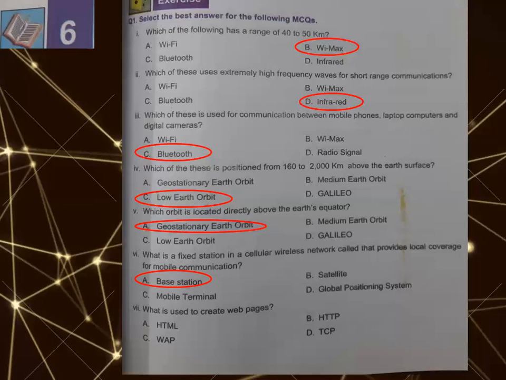Number seven is, what is used to create web pages? A, HTML, B, HTTP, C, WAP, D, TCP. So HTML, hypertext markup language.